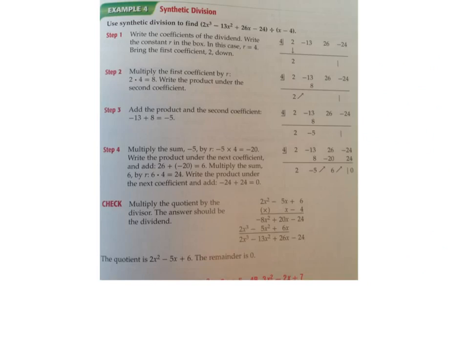In example 4, we suddenly move to synthetic division, which looks very different than the polynomial long division we've been looking at. In order to explain the difference, I'm going to switch to another screen, and we're going to first use this example with polynomial long division, and then I will show you how to do it in synthetic division.